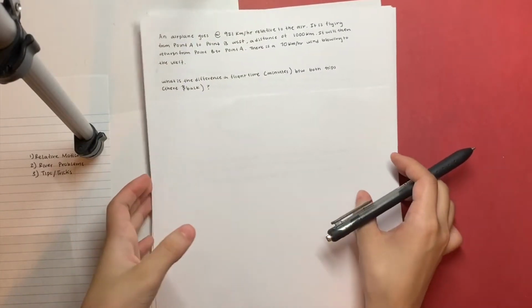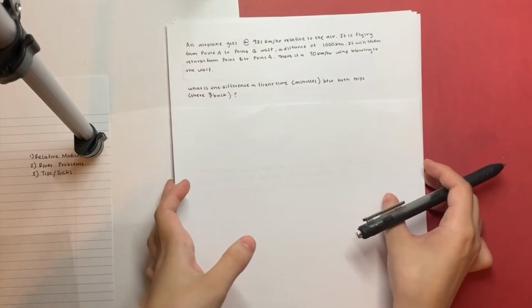Hello, so today I'm going to do some practice problems over relative motion. These problems are the sort of things we see in class, but it's just more practice. I think it's better if you just see someone do it if you don't understand it, or it's good practice to even do it on your own and see if you get the right answers. So the first problem deals with relative motion.